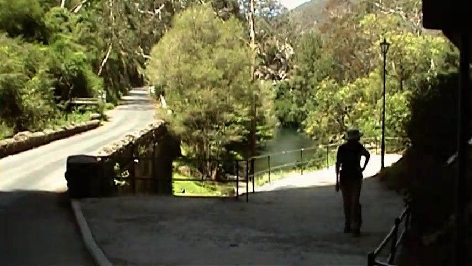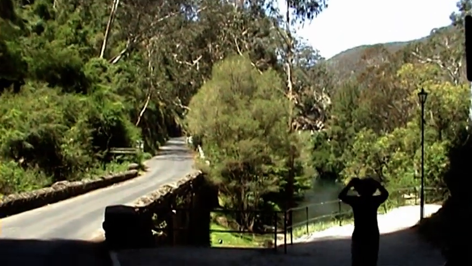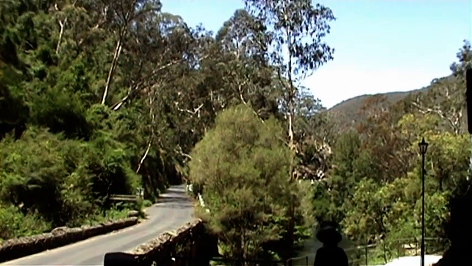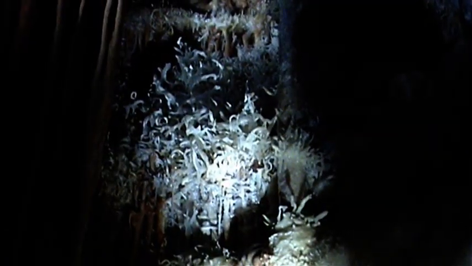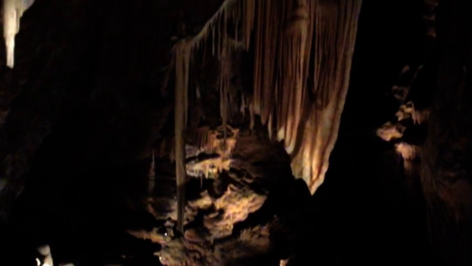Leaving the bright sunlight behind, we have to adjust our eyes as we enter the dark, mysterious Temple of Baal cave.